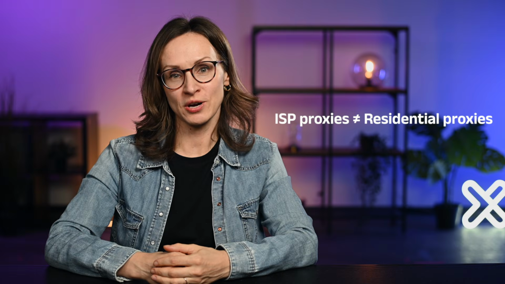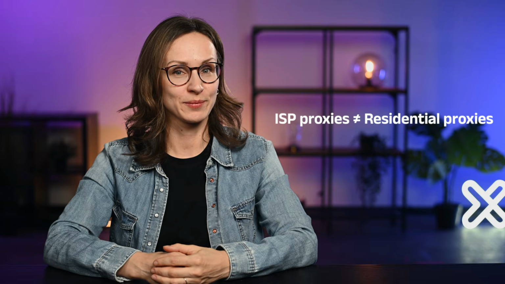A lot of people think ISP proxies and residential proxies are basically the same thing. Or they see terms like static residential and assume it's just another label for residential proxies. However, it isn't. And understanding the difference matters greatly if you want stable sessions or lower block rates. The problem is that the proxy industry doesn't make this easy either. The terms are often mixed, reused, or blurred depending on who you ask.